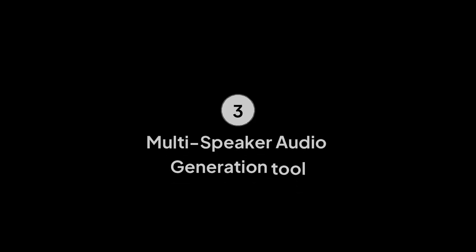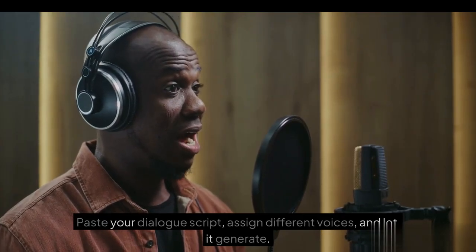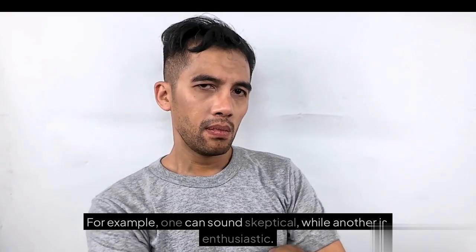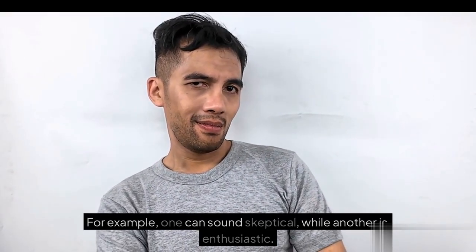Finally, let's look at multi-speaker audio generation from Google AI Studio. Paste your dialogue script, assign different voices, and let it generate. For example, one can sound skeptical, while another is enthusiastic.